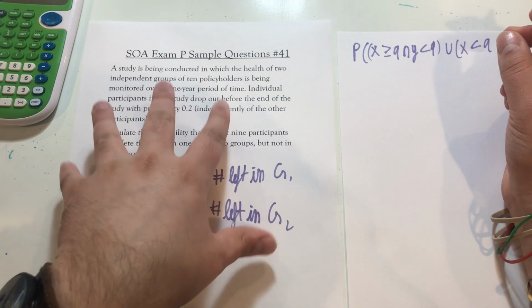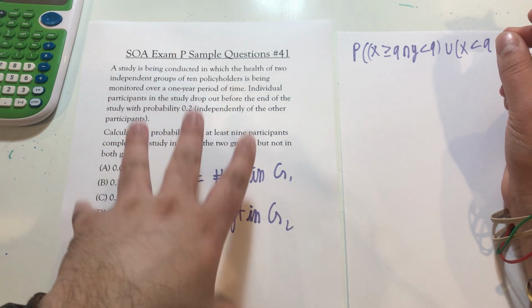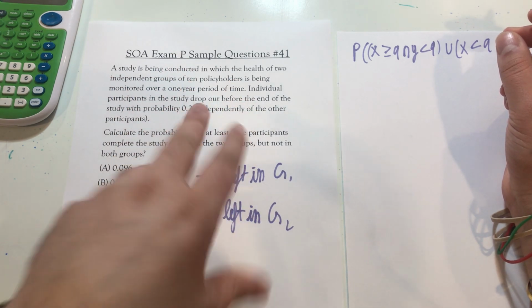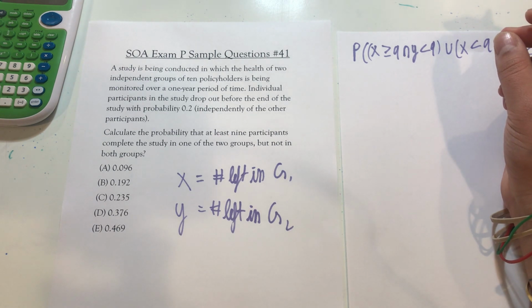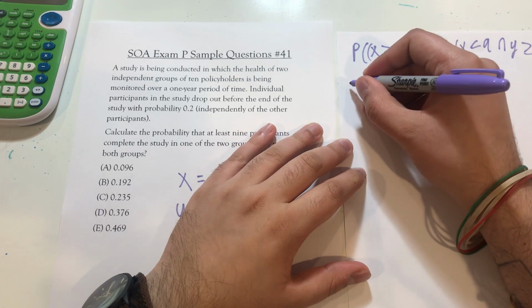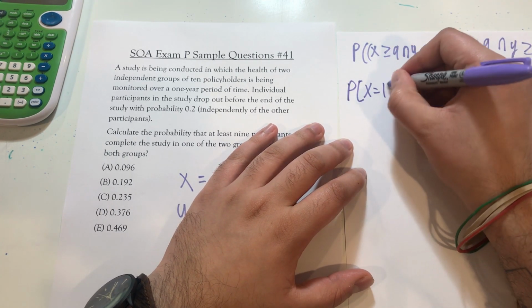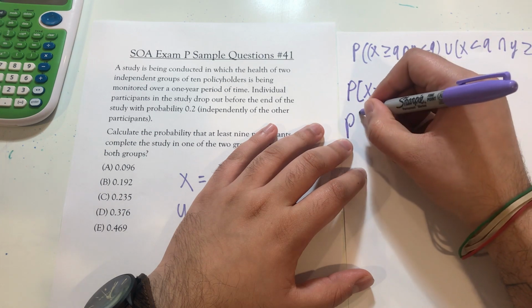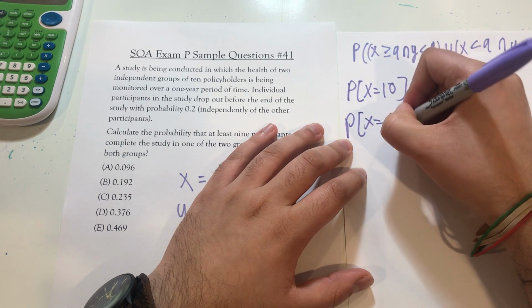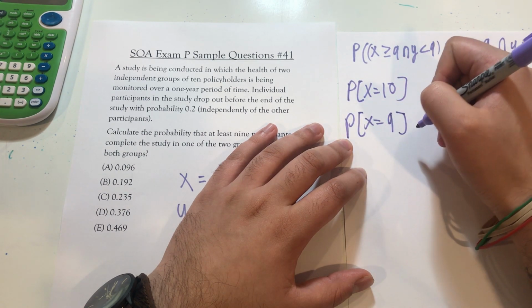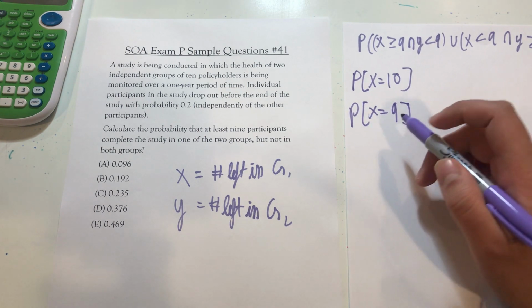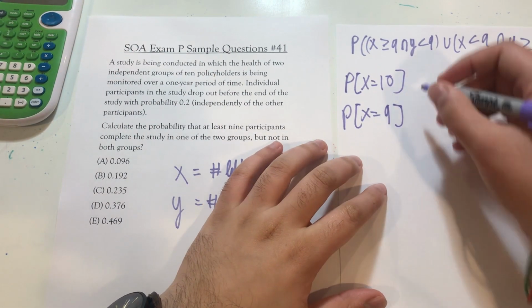Now, this particular situation is represented by a binomial distribution. So for X, we have the probability that X is equal to 10 and the probability that X is equal to 9, and because Y shares the same information, this is exactly the same as the probability that Y equals 10 and the probability Y equals 9.